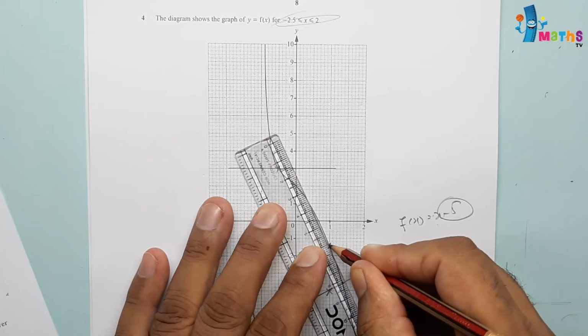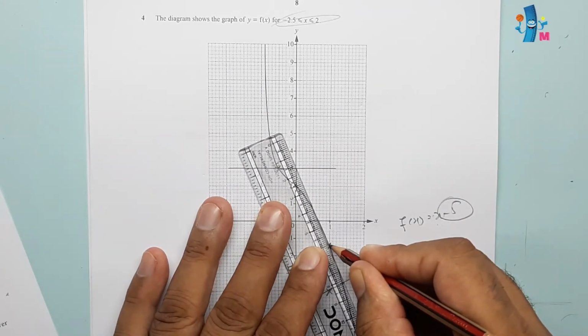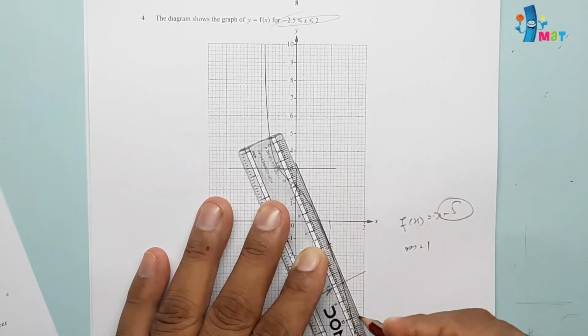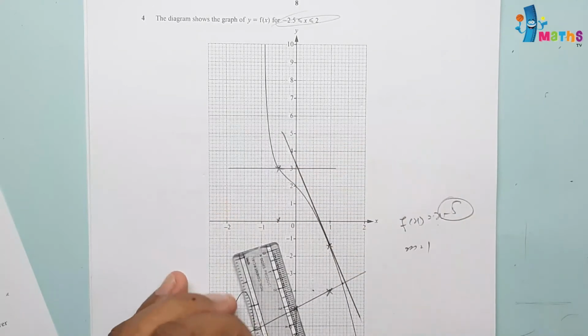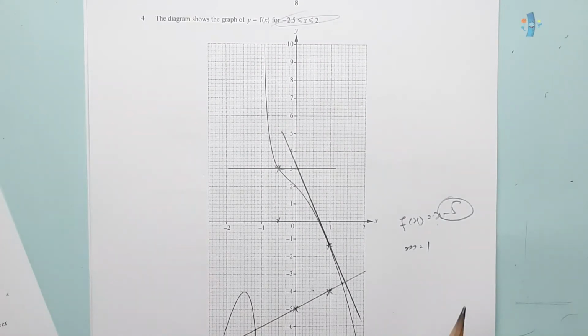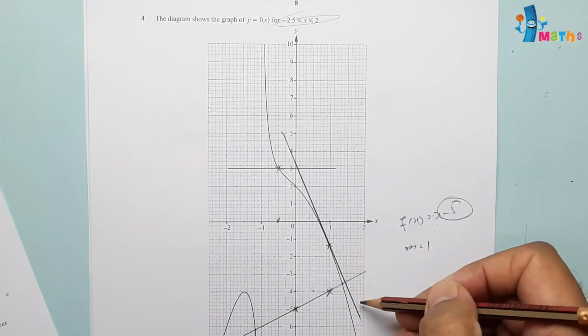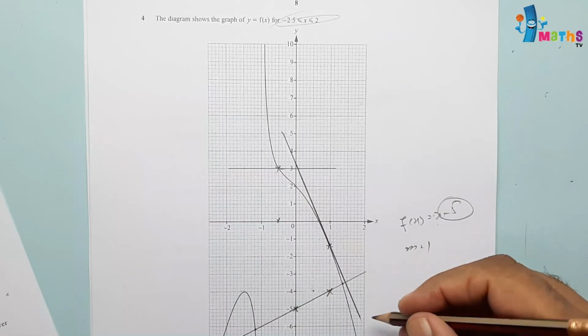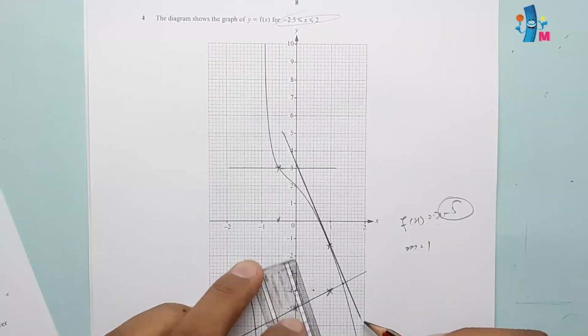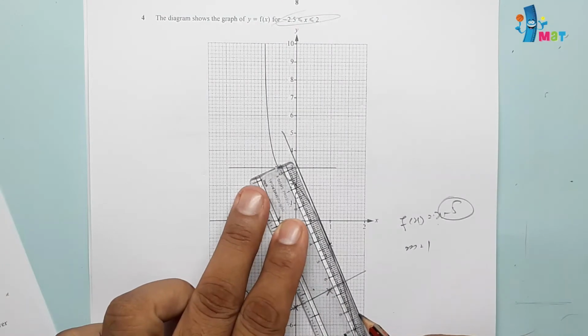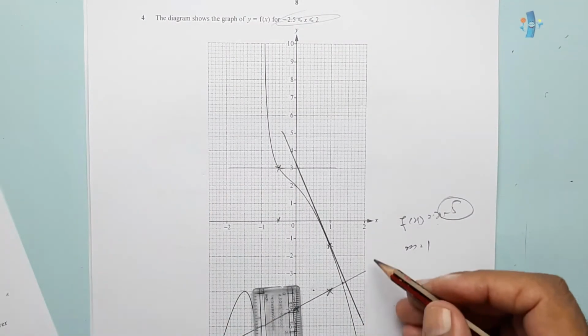The tangent at this point will be like this one. So we have to find the gradient of this, and if we extend it further, this line will be joining at this point.